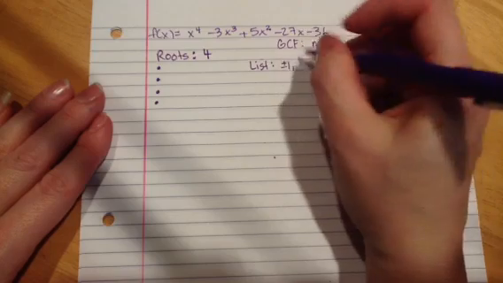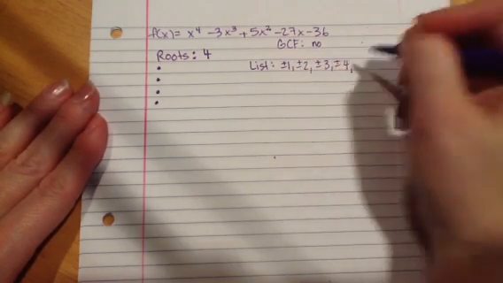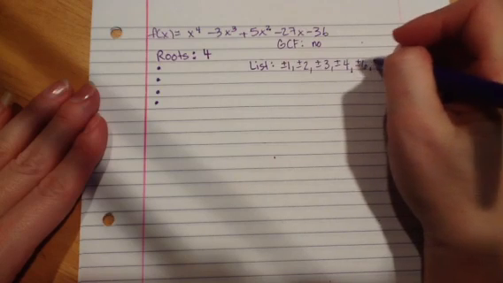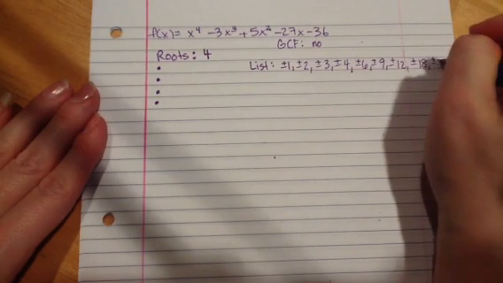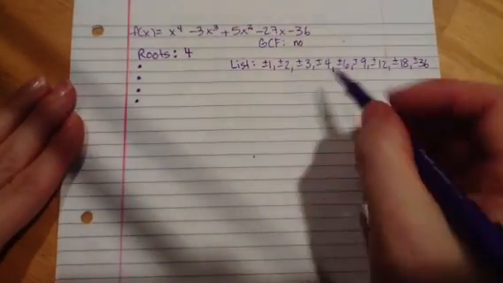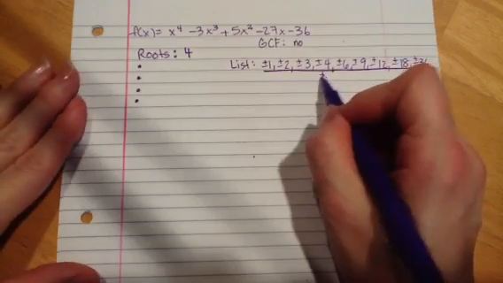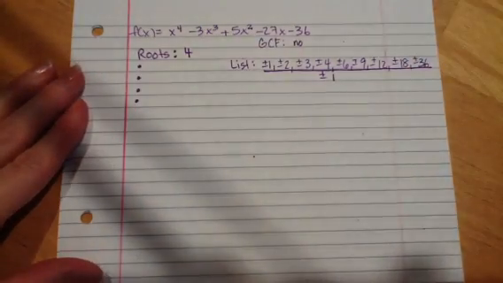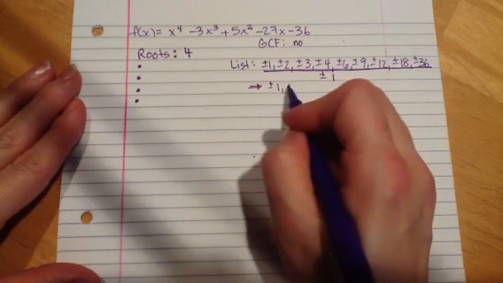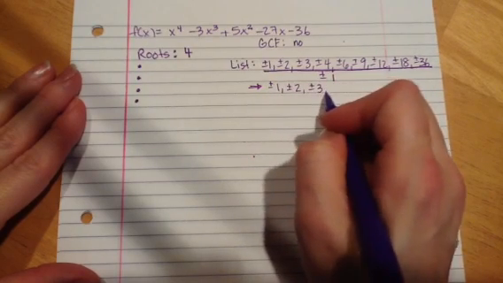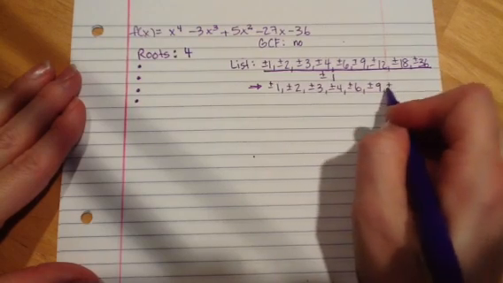I'll have plus or minus 1, 2, 3, 4, 6, 9, 12, 18, and 36. Man, 36 has a lot of factors. And then over the factors of the leading coefficient, which happens to only be plus or minus 1. So when I split that, it actually only ends up being all of those factors of the constant term. So if your leading coefficient is 1, that cuts down your work by quite a bit.